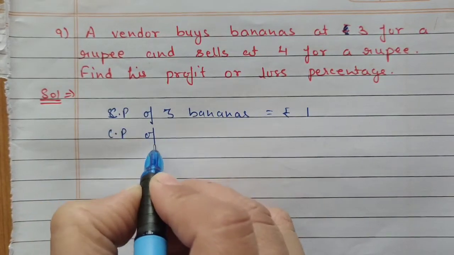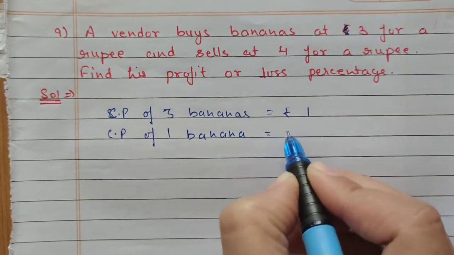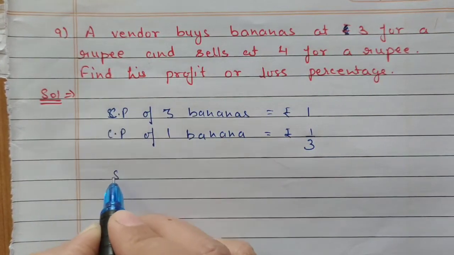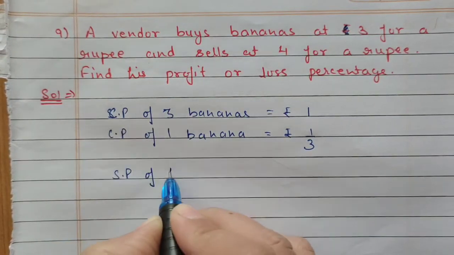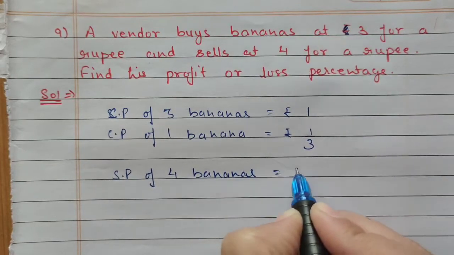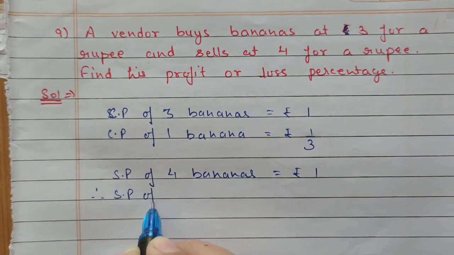Therefore the cost price of one banana will be 1 by 3. Now the selling price of 4 bananas is equal to 1 rupee. Therefore the selling price of one banana will be 1 by 4.